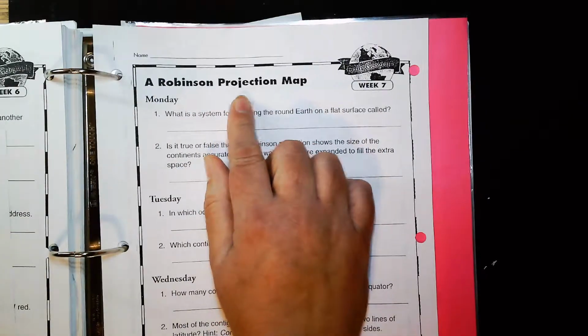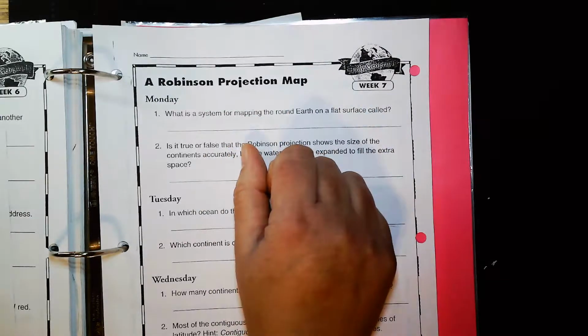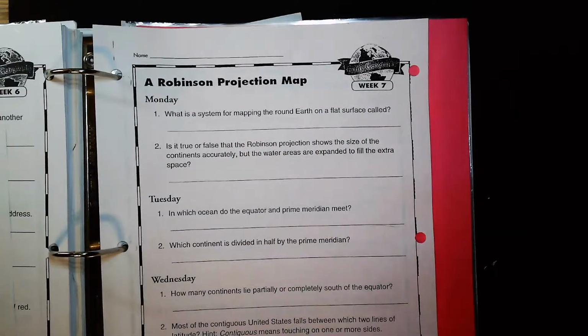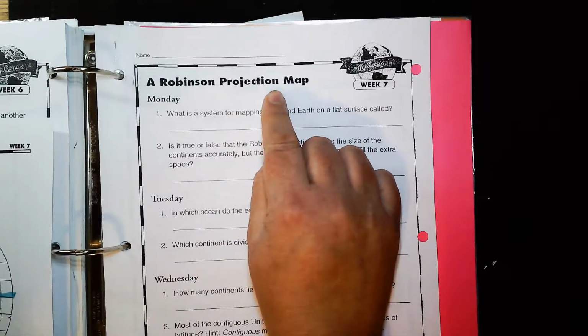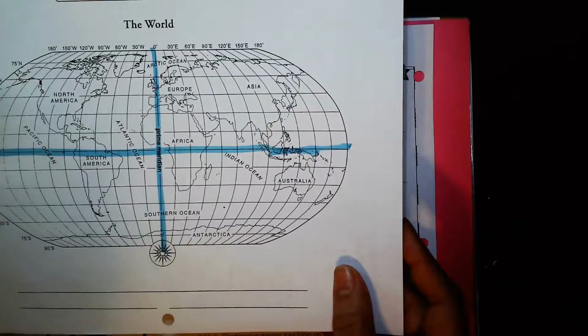So we are on our Robinson projection map. Remember, projection maps are specially made to try to eliminate the stretching that happens. It doesn't do it completely, but it helps make it a more accurate picture. And we are looking at our Robinson projection map.